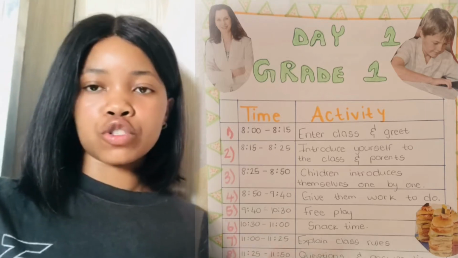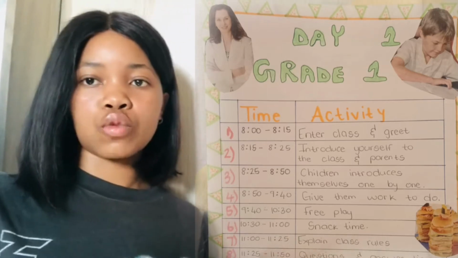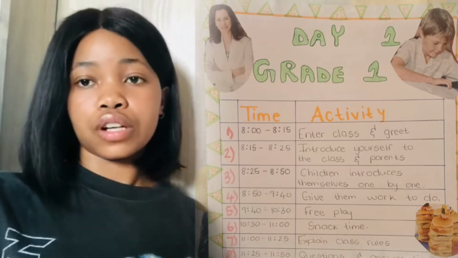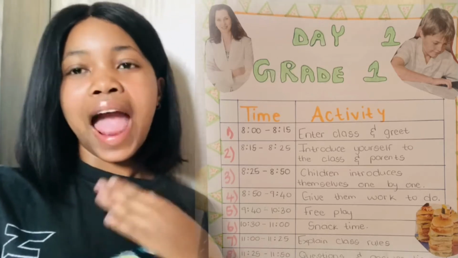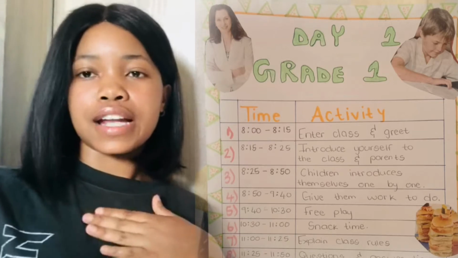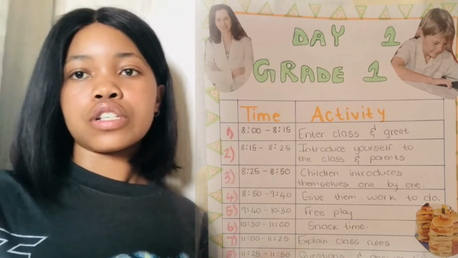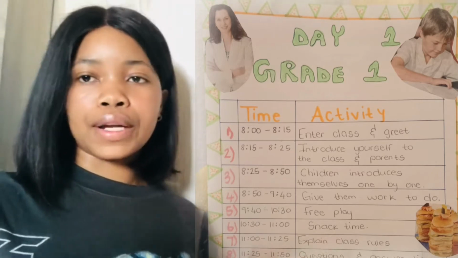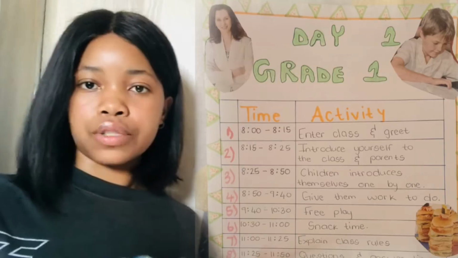The first one says, enter class and greet. The second one, introduce yourself to the class and the parents, whereby the teacher says, for example, I am Ms. Lati and I'll be your teacher for the year and I'm looking forward to working with you guys. And the third one says, children introduce themselves one by one, whereby they say their names and surnames.